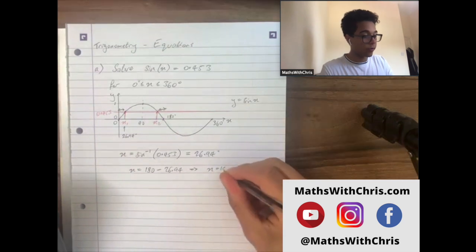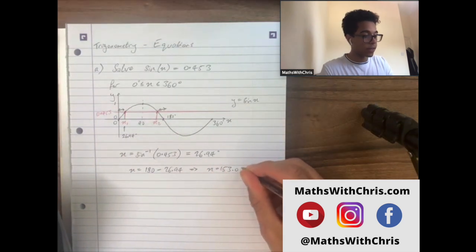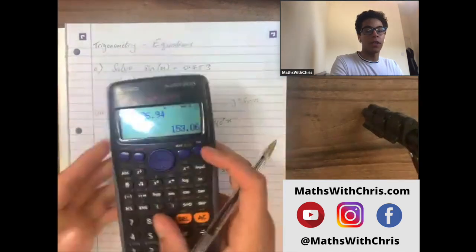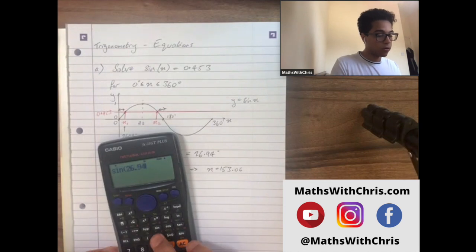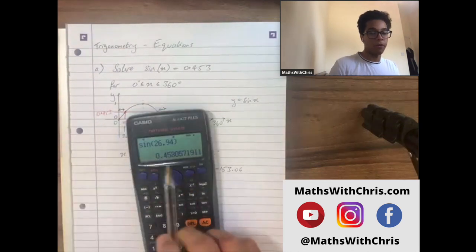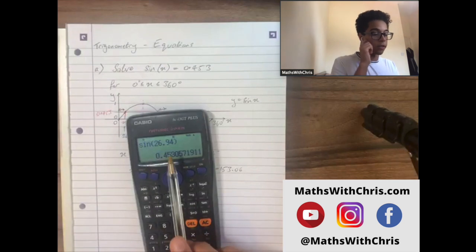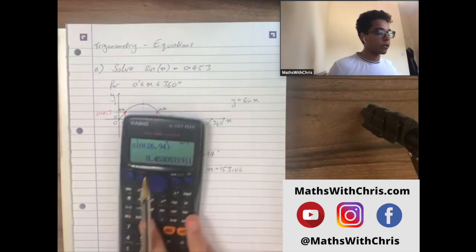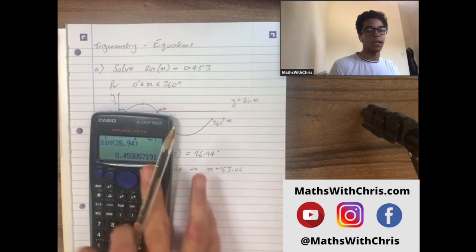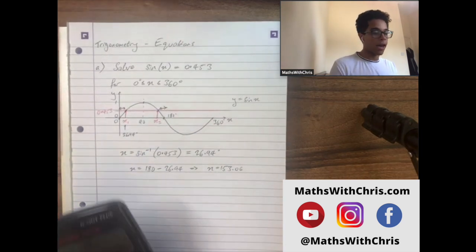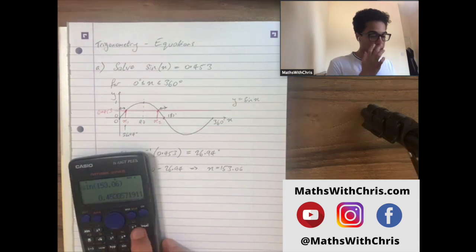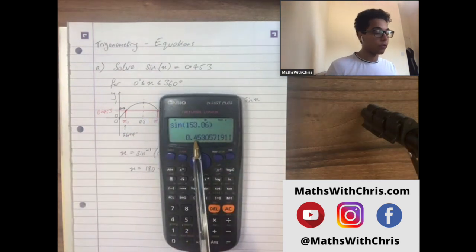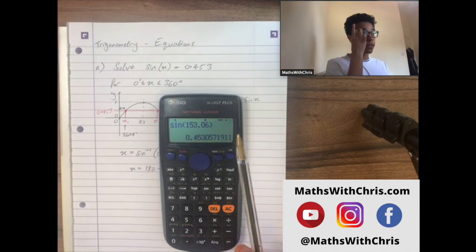X equals 153.06. And you can always check if this is right. So we can do sine of 26.94, which gives us 0.453. The reason there's a few decimals here is because this has been rounded off to 2 decimal places, so it's going to be slightly inaccurate. And we can also check the second one, 153.06, and again, we get the same thing, 0.453. So that's how we know they're both solutions.